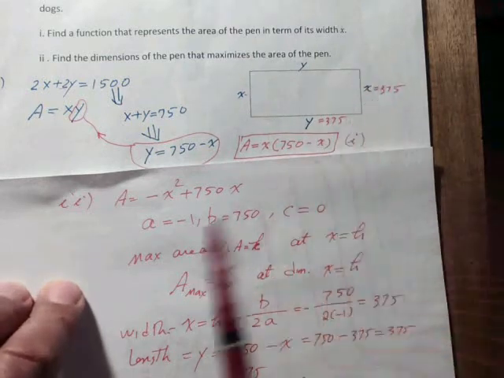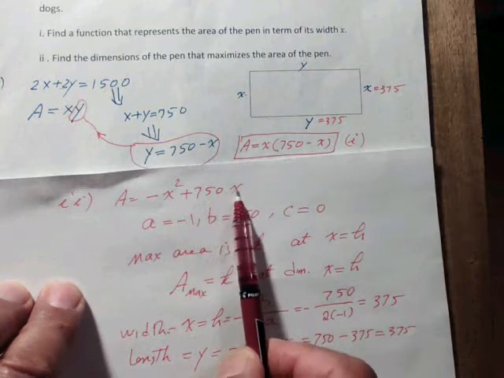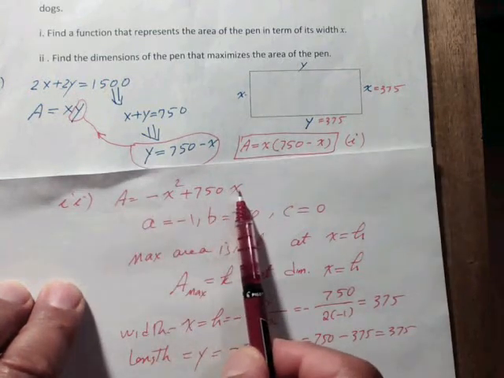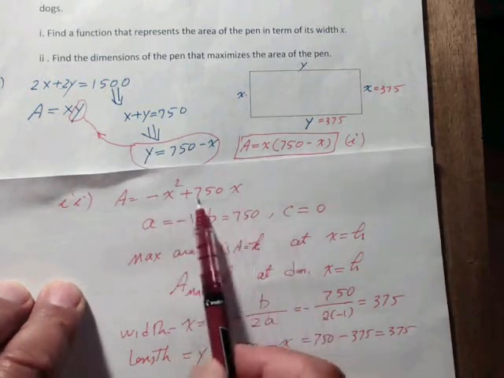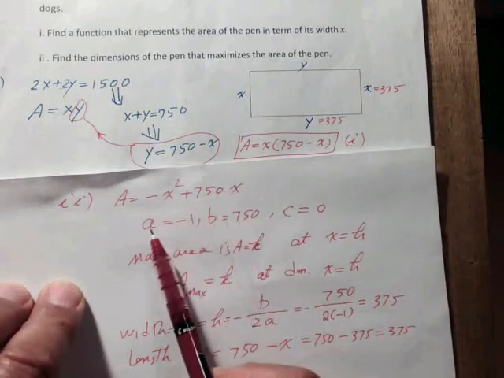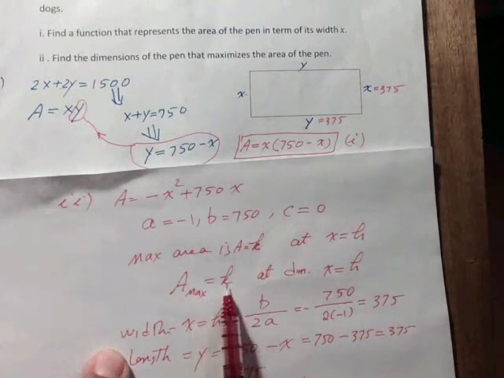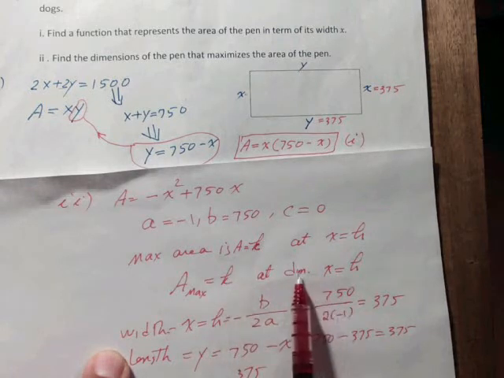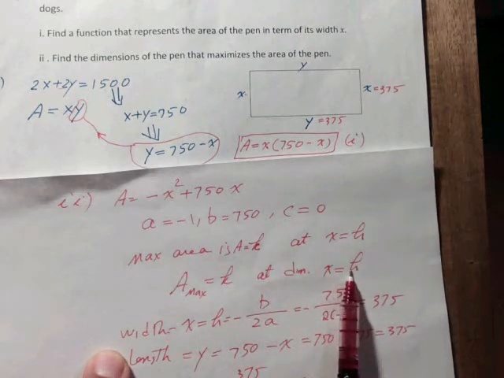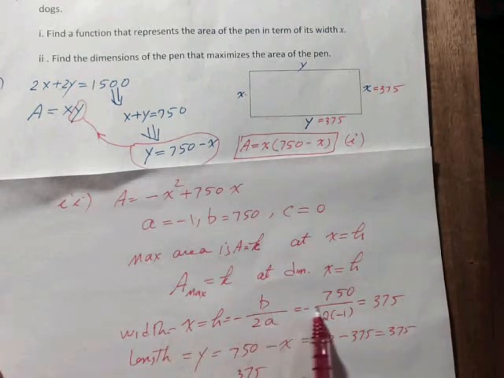Okay. So this is the equation of the area. So I want to choose this x that maximizes the area, and that happens with the vertex, because after all, this is a quadratic function. A is negative 1, B is 750, C is 0. So A max is the k of the vertex. The dimension x is the h of the vertex. And x, which is h, is equal to minus b over 2a.